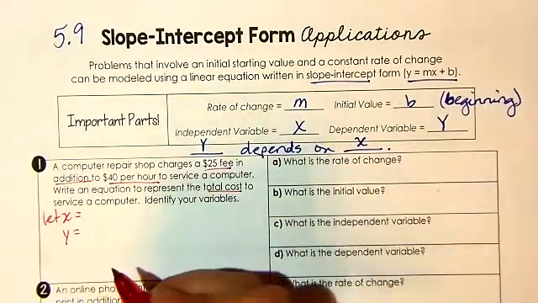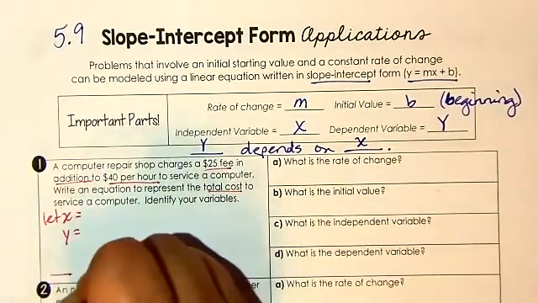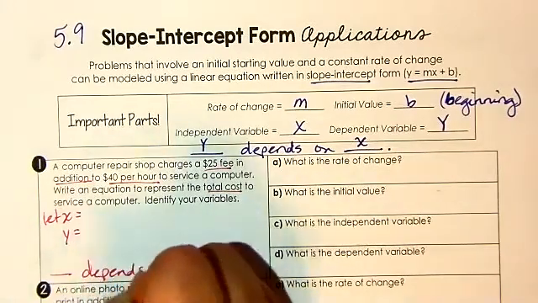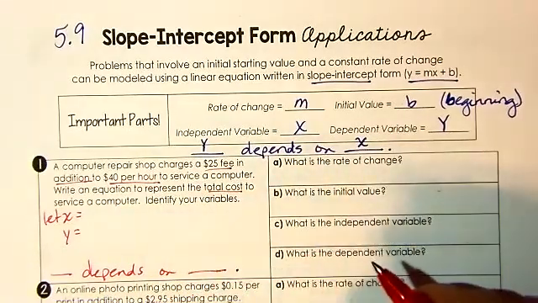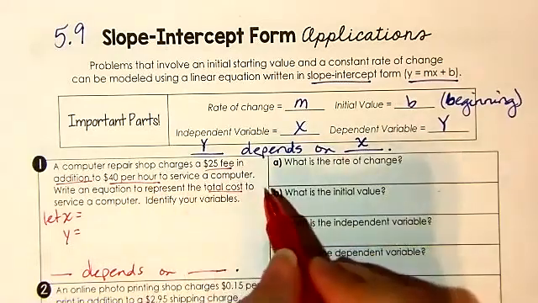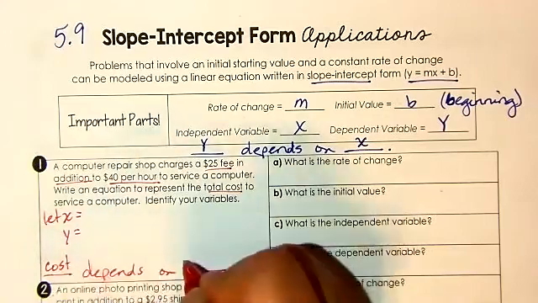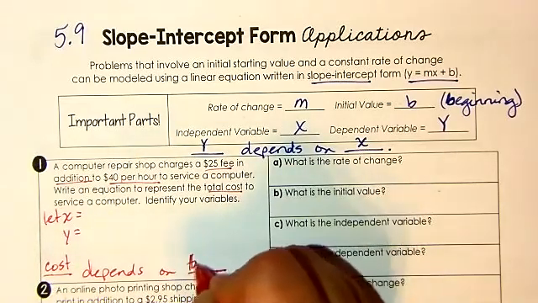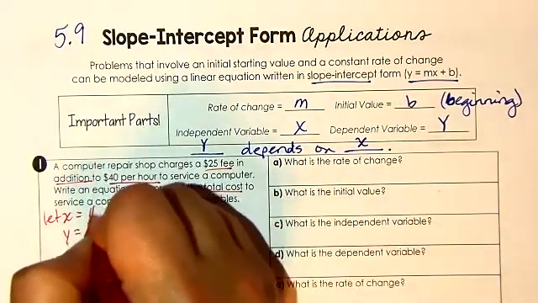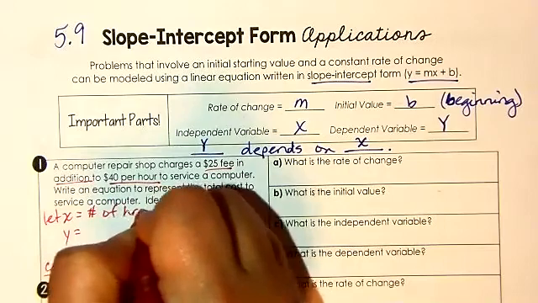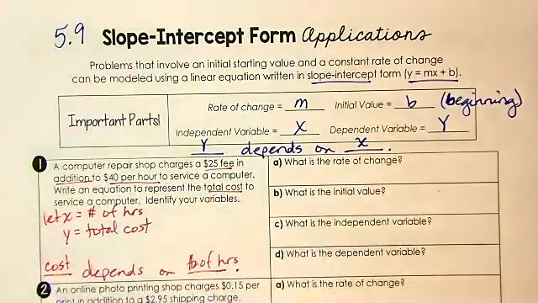So therefore, I'm going to fill in that sentence of blank depends on blank. Okay, so it's talking about hours and cost. Well, the cost depends on the number of hours. So therefore, x is the number of hours and y is the total cost. Okay, so that's got that information.